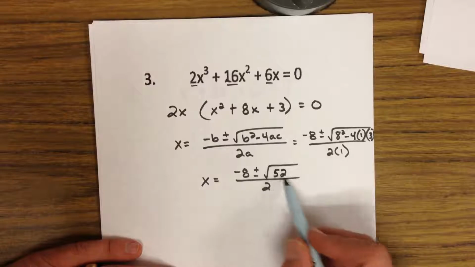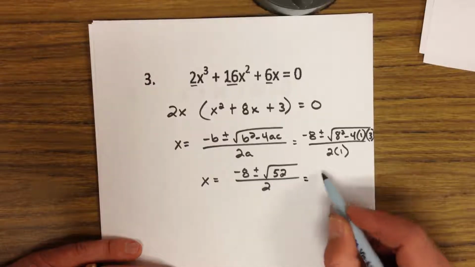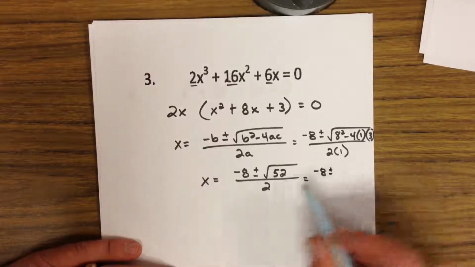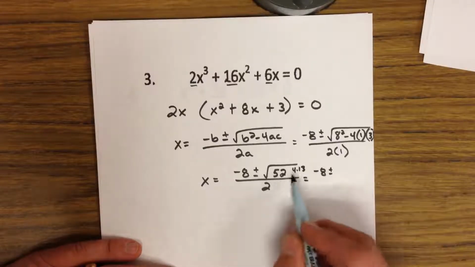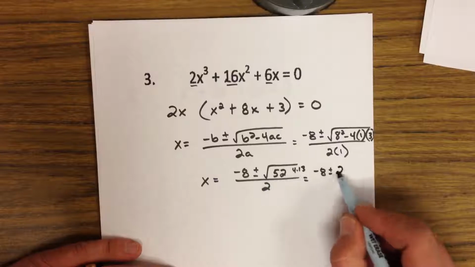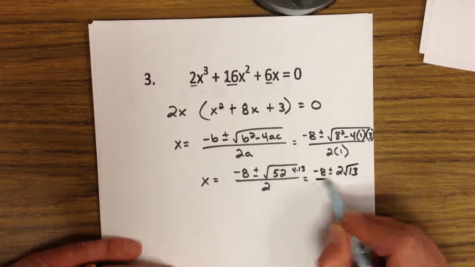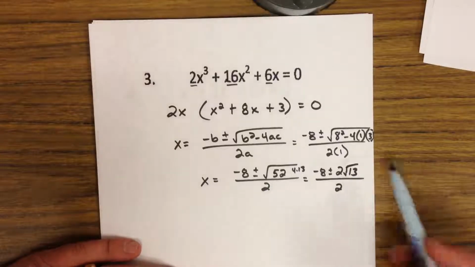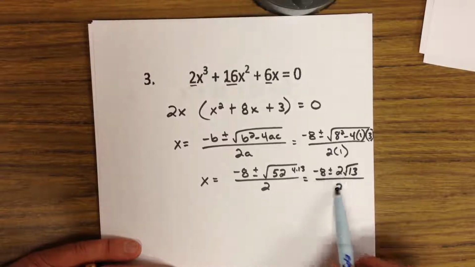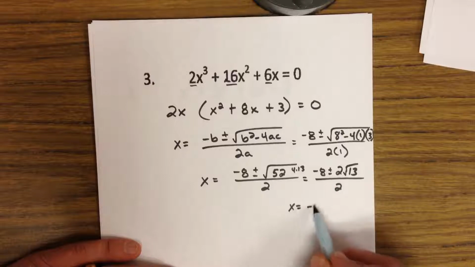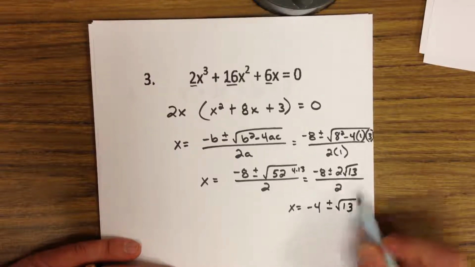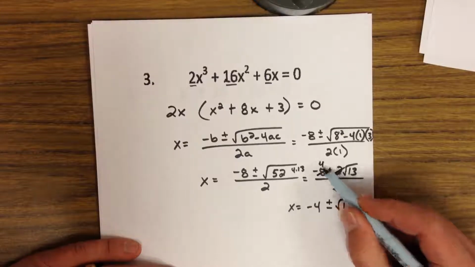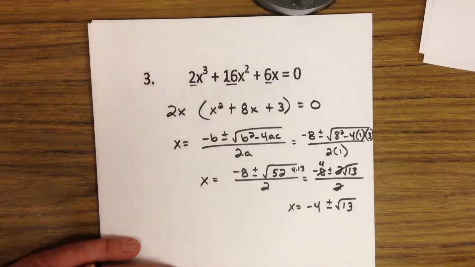All right, we always want to simplify radicals if we can. And in this case, 52 is the same as 4 times 13. So the square root of 4 is 2. That comes out. So that's 2 root 13 over 2. And then everything out front is divisible by 2. So in the end, you're left with negative 4 plus or minus root 13, because those cancel out, that becomes a 4. And so forth.